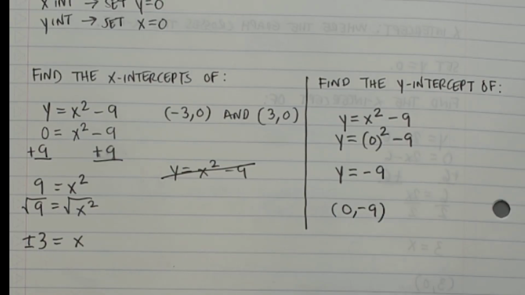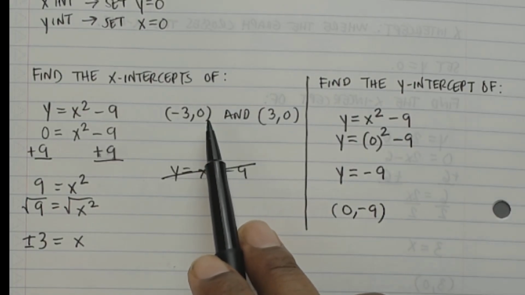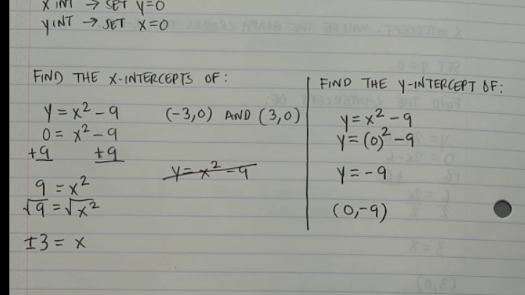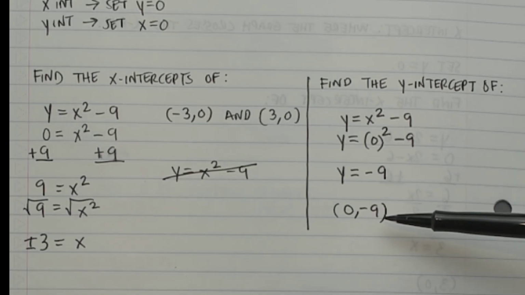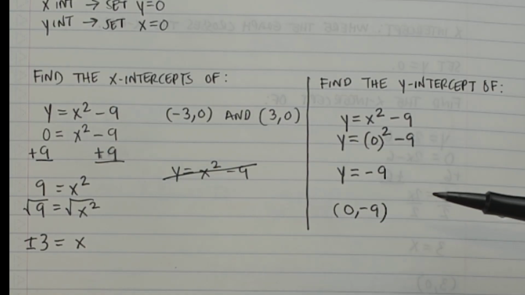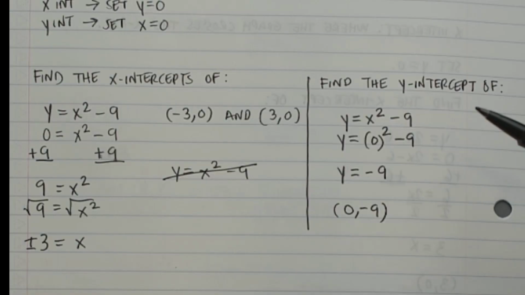So this graph crosses the x-axis at these two locations, -3, 0, and 3, 0, and crosses the y-axis at 0, negative 9. So these intercepts already give us useful information about the graph, and they help us identify where the graph meets the coordinate axes. Now, let's look at another example.